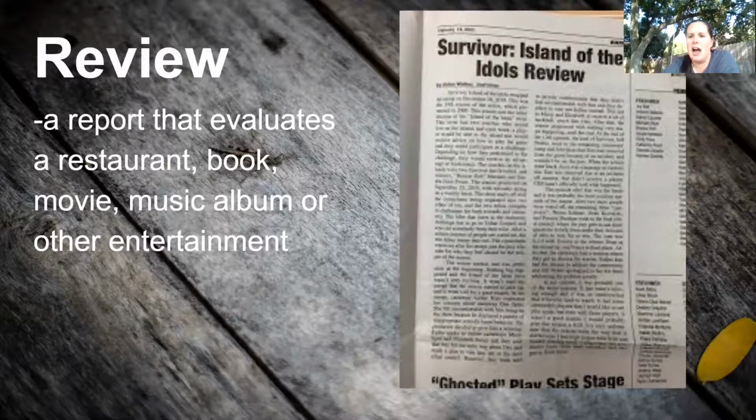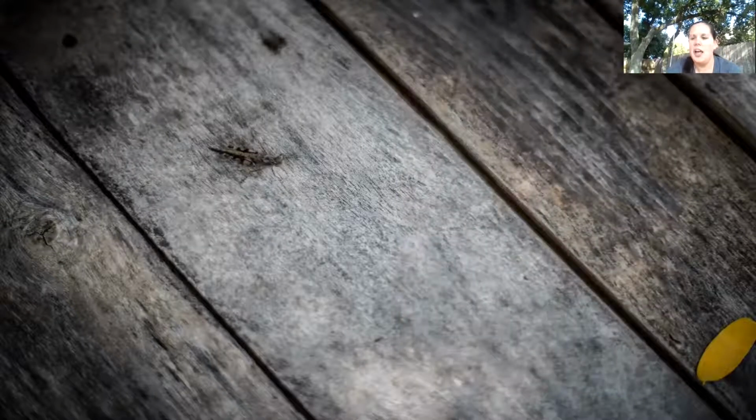So here we have Survivor, Island of the Idols review. Obviously, that's a review, okay? And that would go in the editorial section, probably.